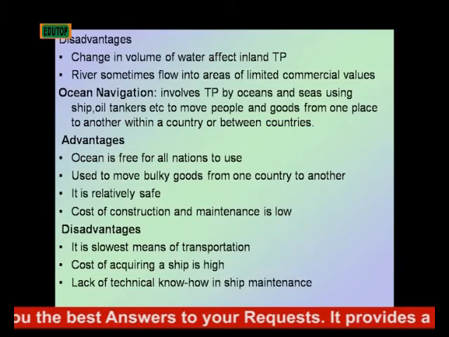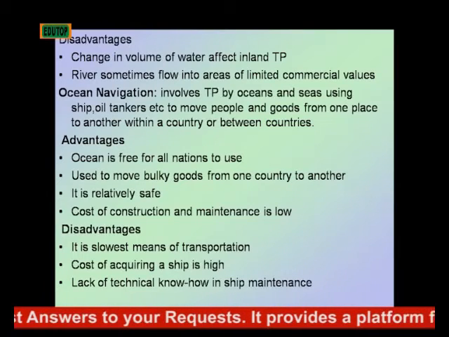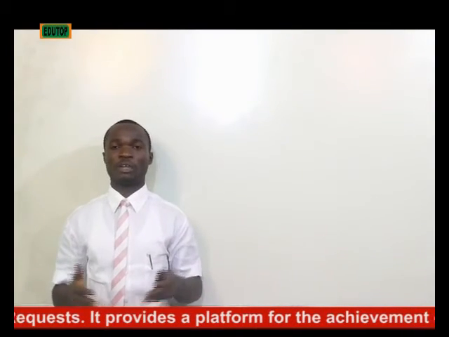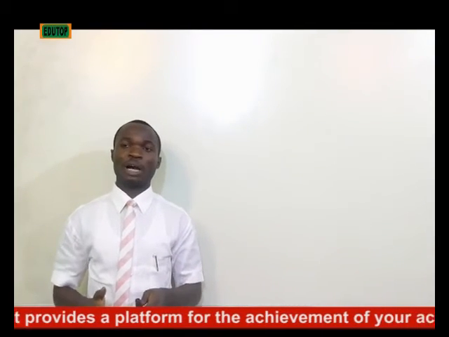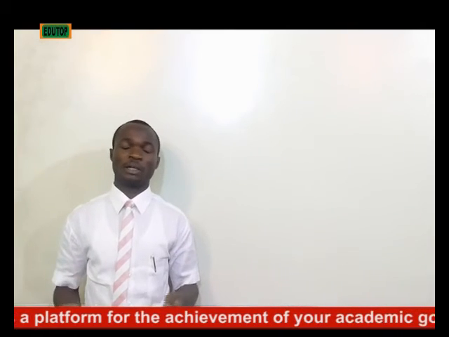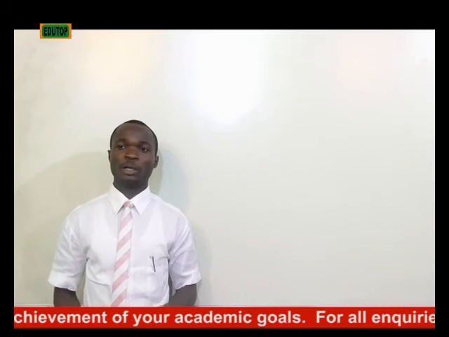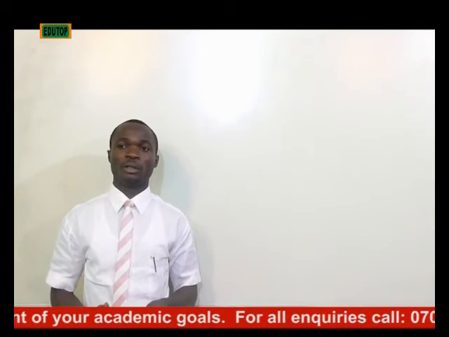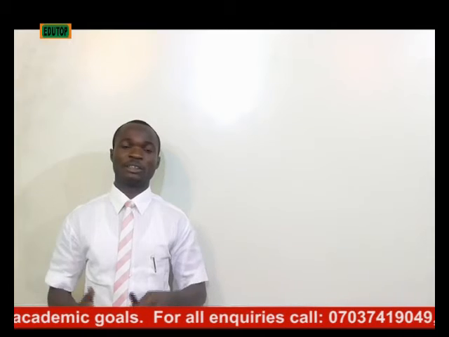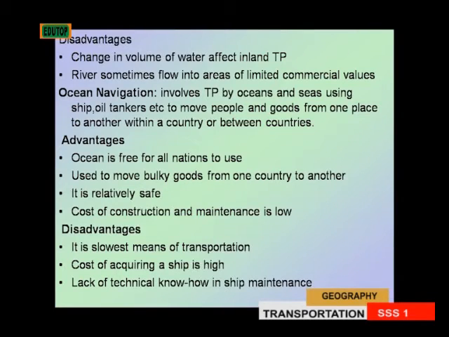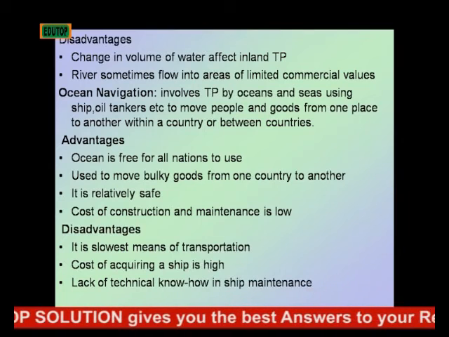1. The change in volume of water affects inland transportation. If you can recall when we talked about characteristics of rivers in Nigeria, we have constant change in volume of water. From one season to another, the volume changes. So when these changes occur, inland transportation is greatly affected. So that's a disadvantage. And also, rivers sometimes flow into areas of limited commercial activities.